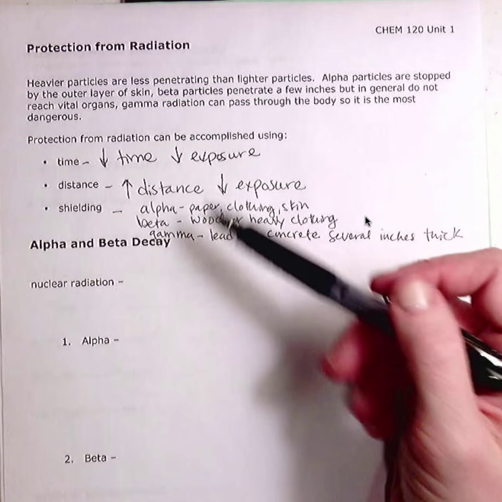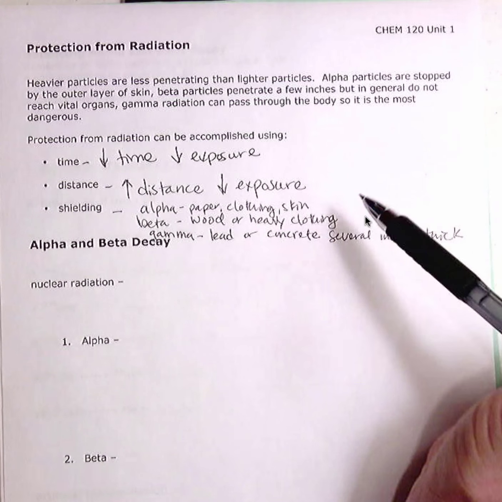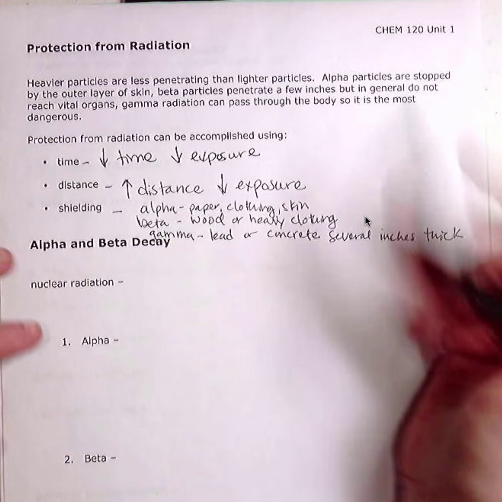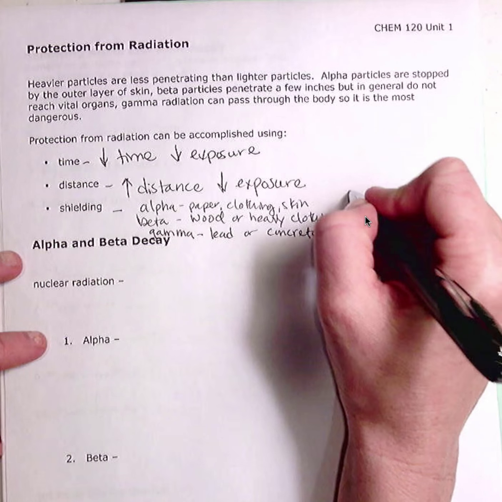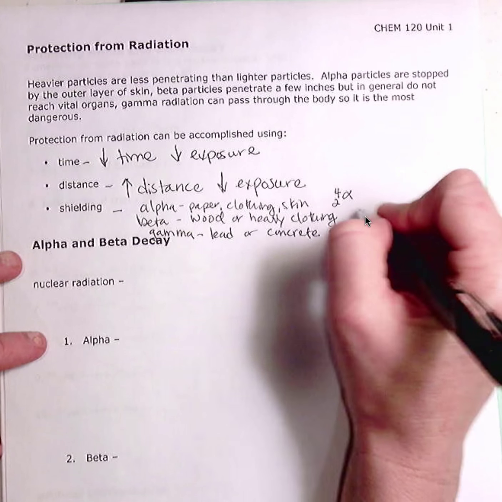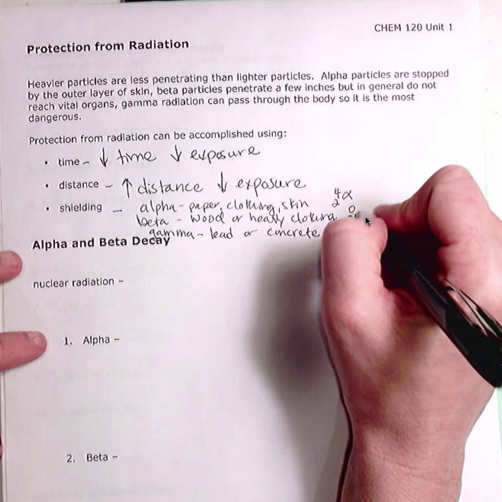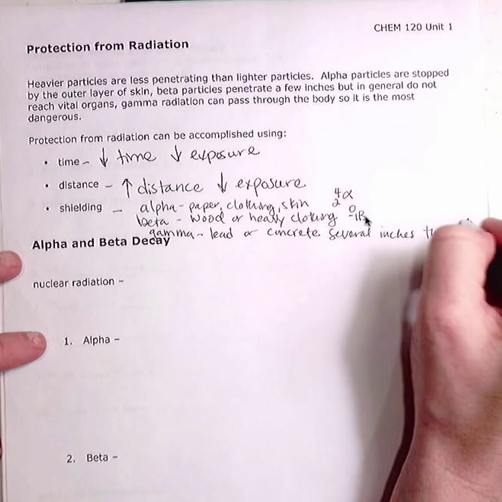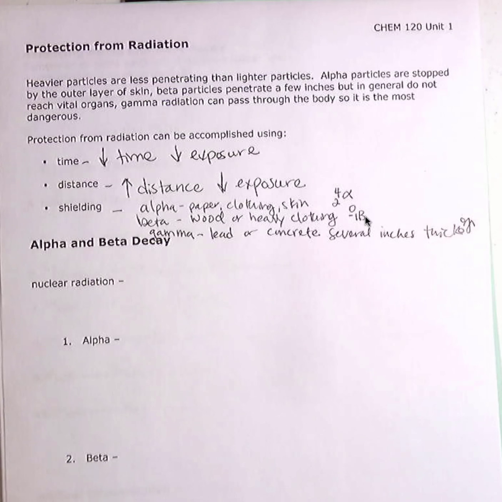So the heavier particles are less penetrating than the lighter particles. Remember, alpha is heavier, beta is a little lighter, and gamma is the lightest. Alpha particles are stopped by the outer layer of skin. Beta particles penetrate a few inches, but in general do not reach vital organs. Gamma radiation can pass through the body, so it is the most dangerous.